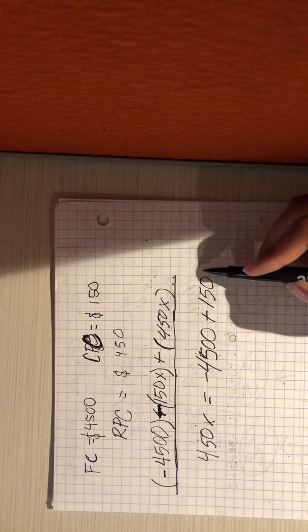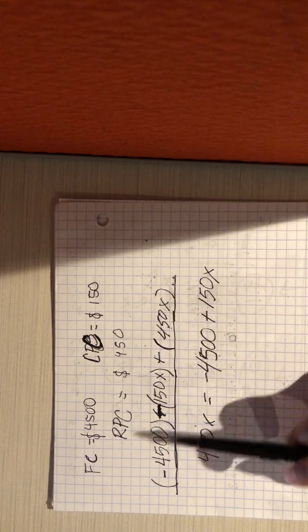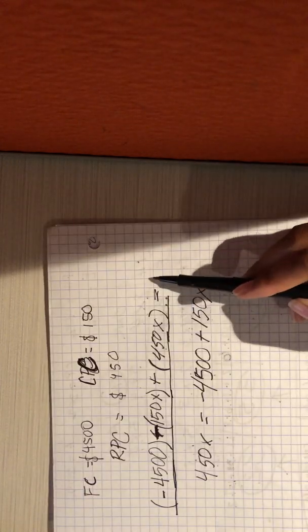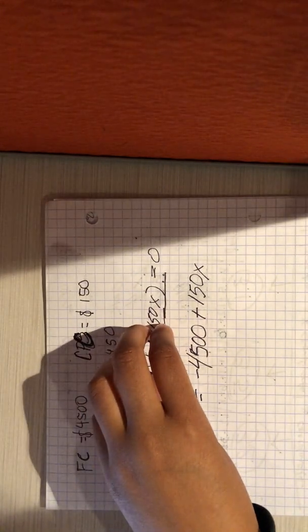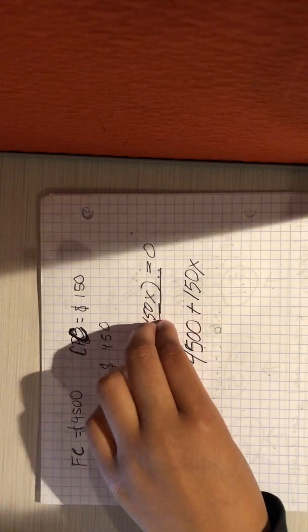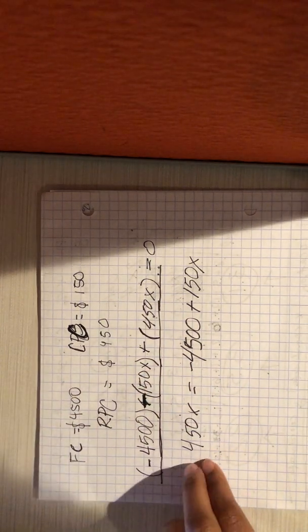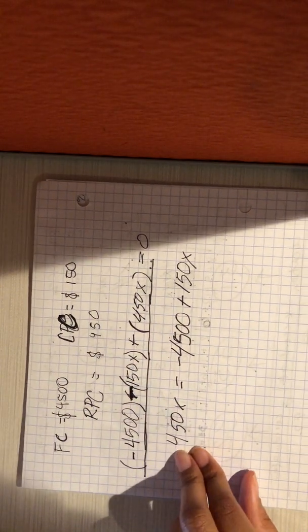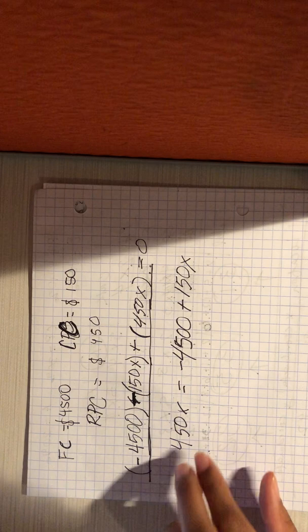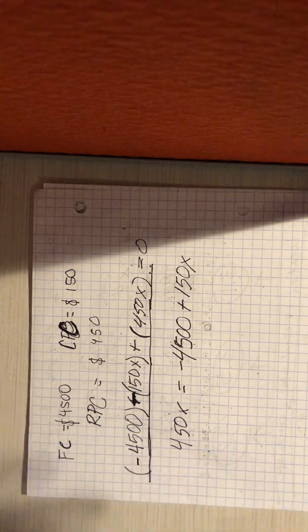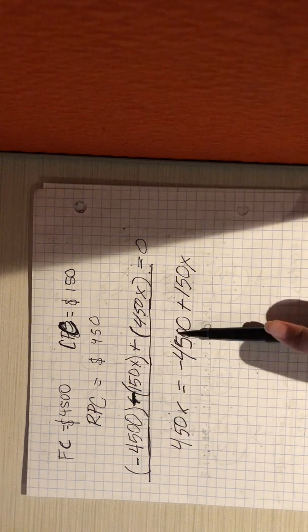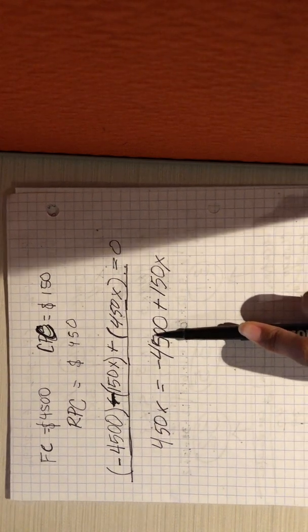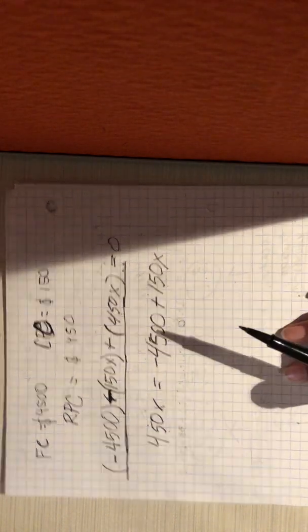Basically what I did here was set this equal to 0, so we can move our revenue per child, our fixed costs and our cost per child over to the other side of the equation so we can solve it.